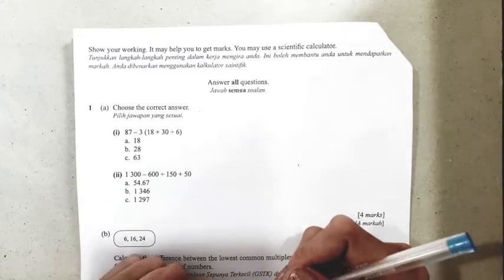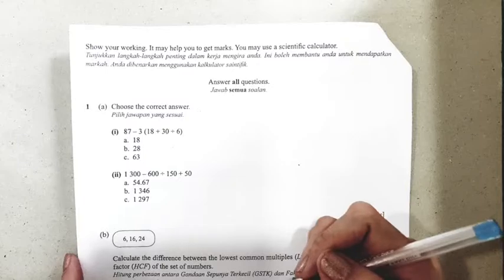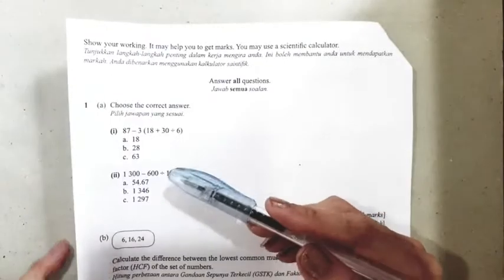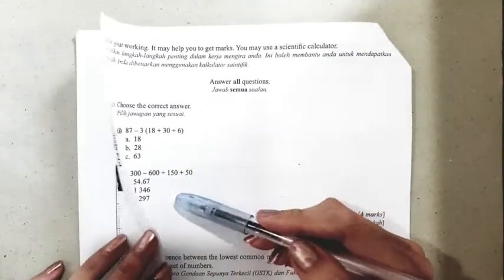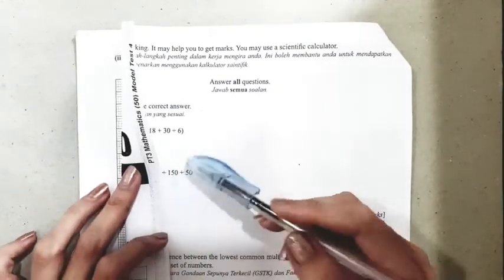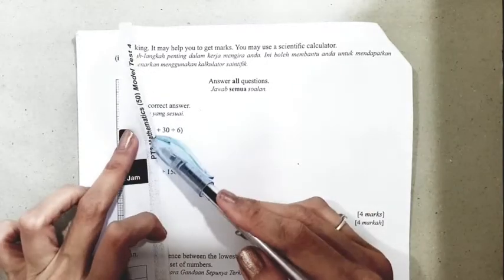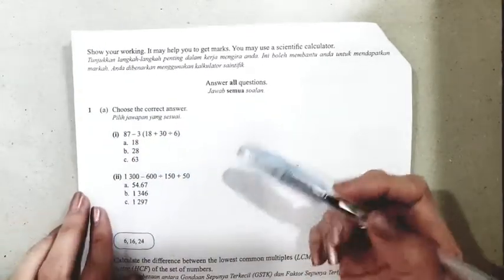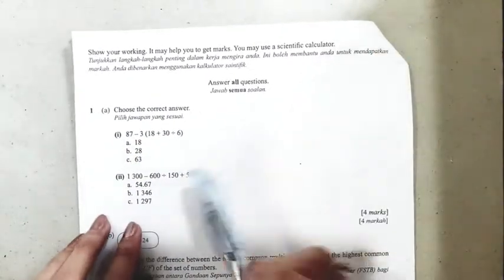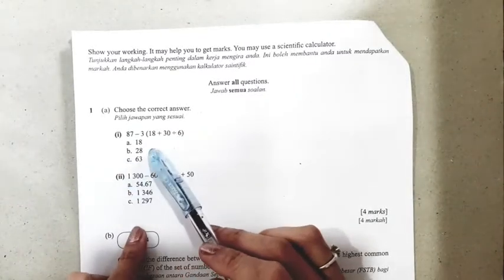This is Miss Sydney. I'm here to show you how to solve the paper that I gave you during the class one by one. So PT3 Mathematics Model Test 4, let's start now. So question number 1, choose the correct answer.